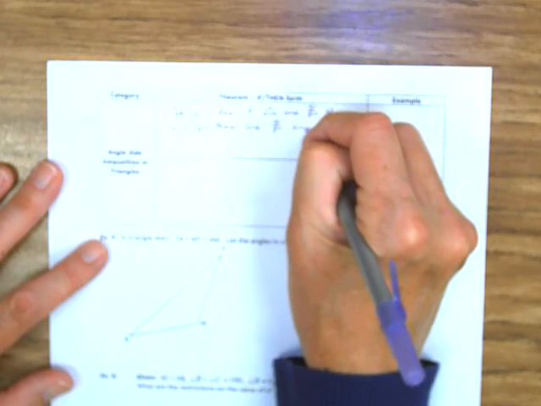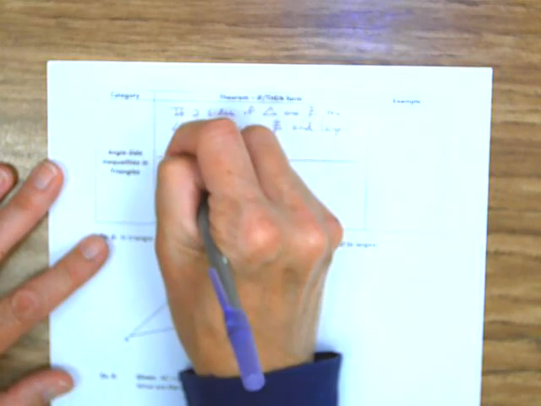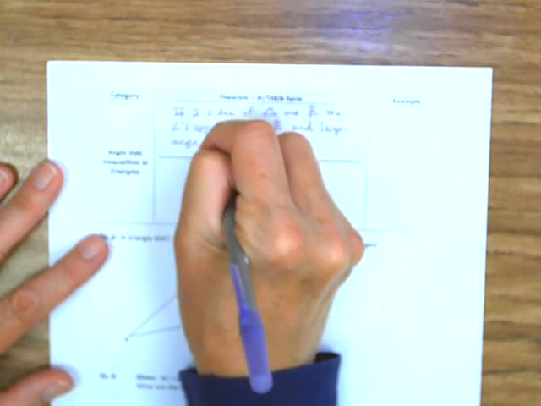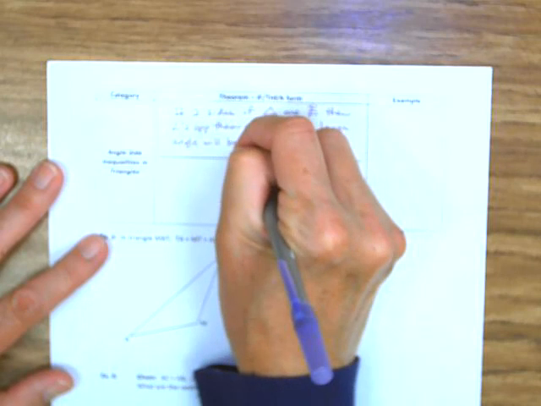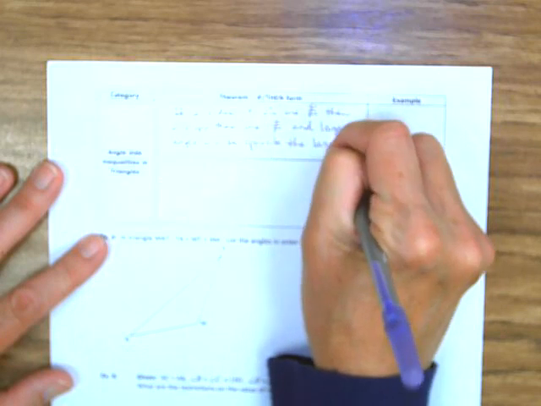But let's put the most important piece here: the larger angle will be opposite the larger side. All right? We can do that the other way too.